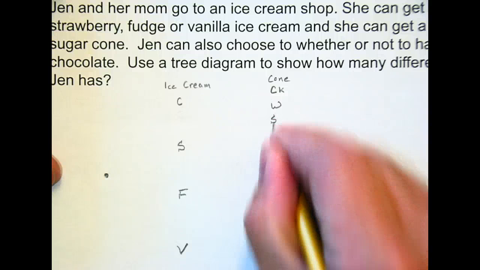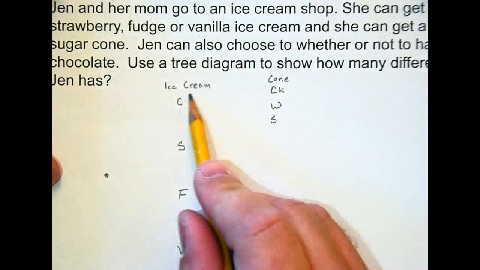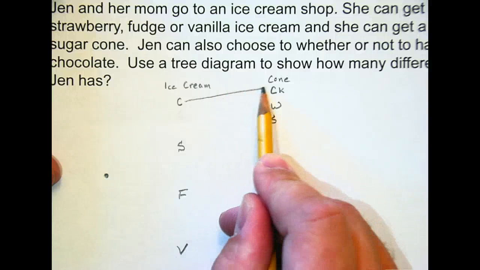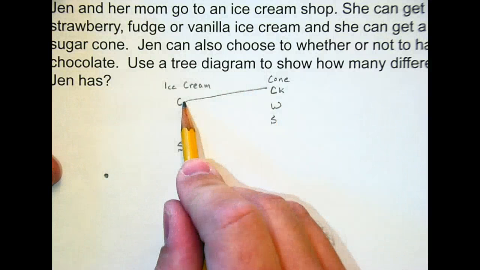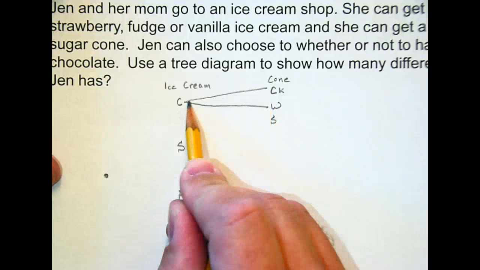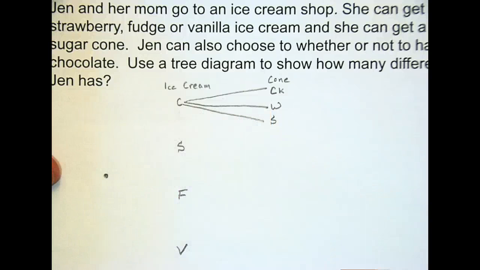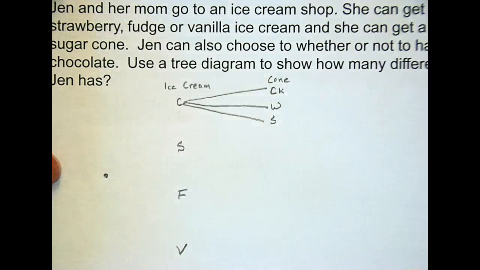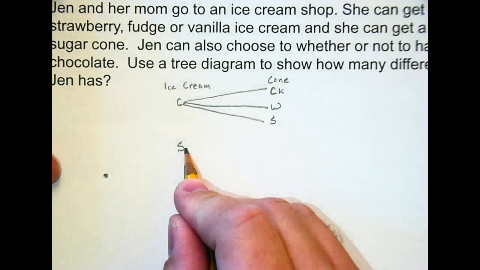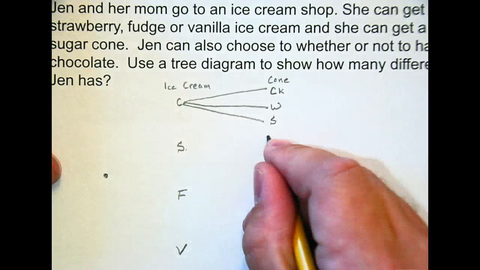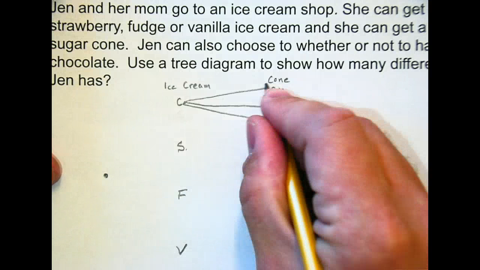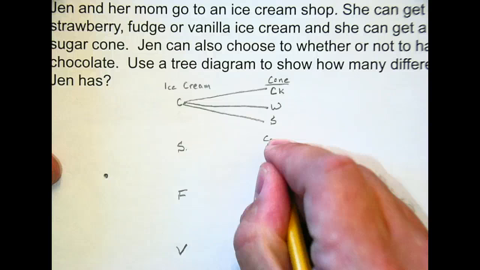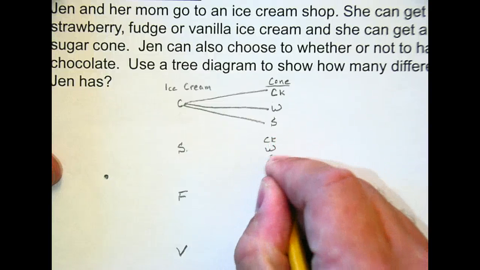And notice, if I choose to get chocolate ice cream, I could have chocolate ice cream in a cake cone, chocolate ice cream in a waffle cone, or chocolate ice cream in a sugar cone. So there are three different options from that one chocolate type. And so with my strawberry, I could also have it in a cake, a waffle, or a sugar.